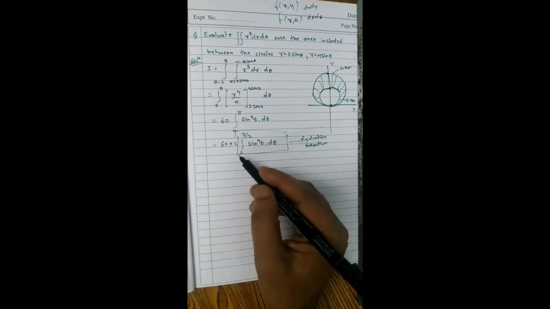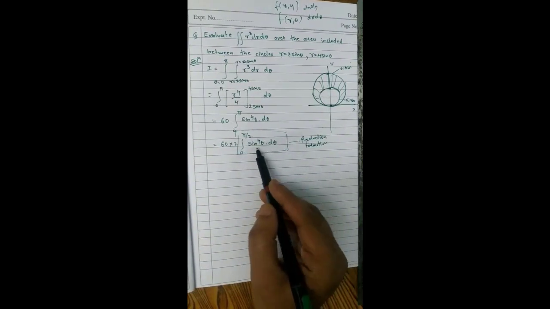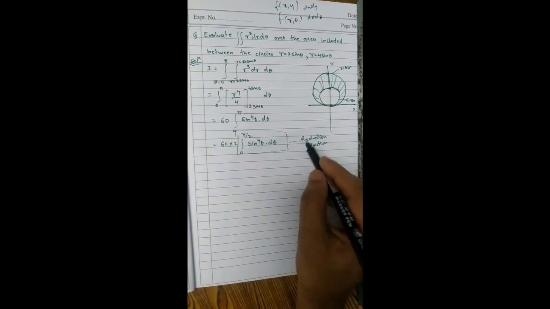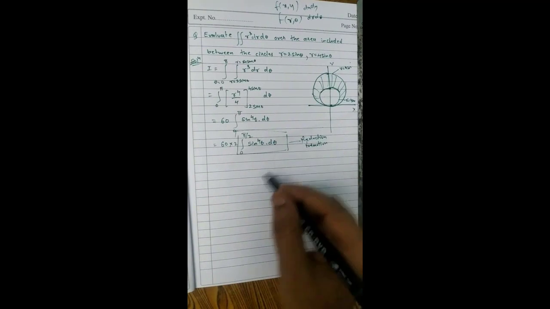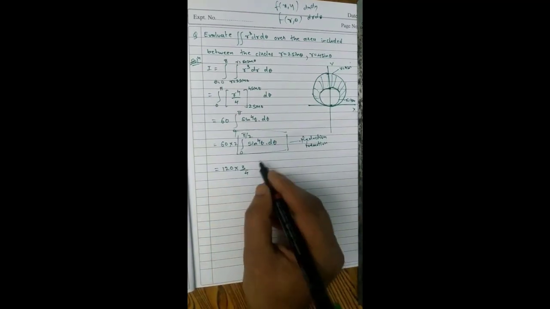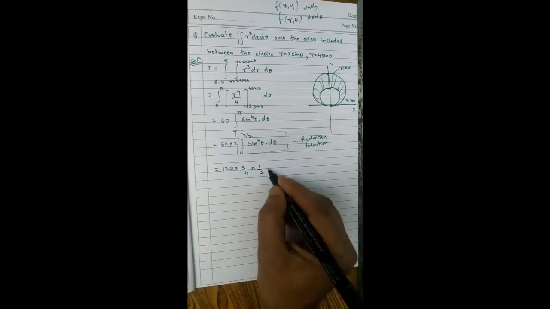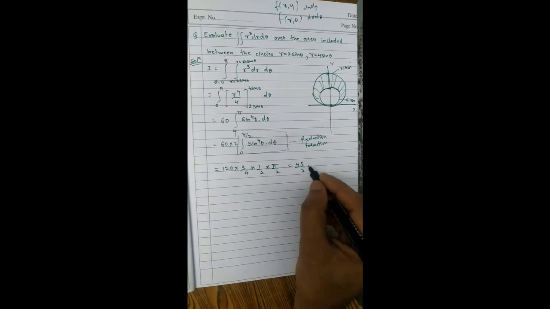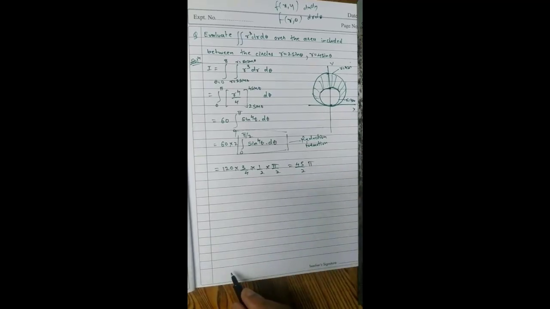So any integral of the type 0 to pi by 2 sine power 4 theta d theta, by using the reduction formula, this turns out to be 120 into 3 by 4 into 1 by 2 into pi by 2, which will give you 45 pi divided by 2, right?